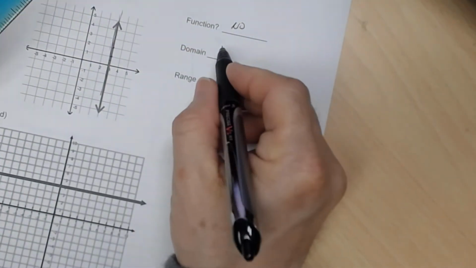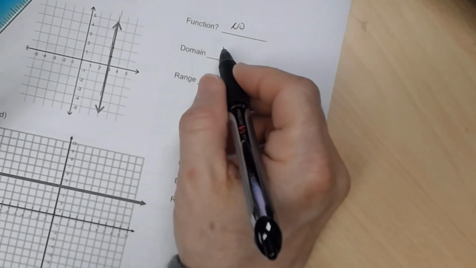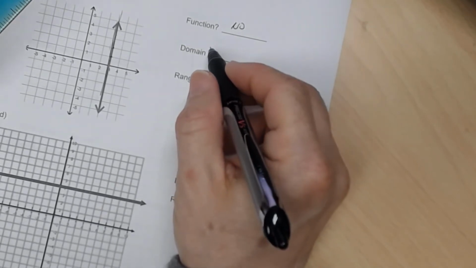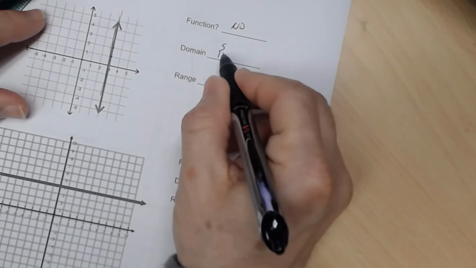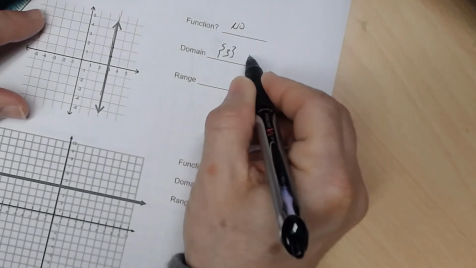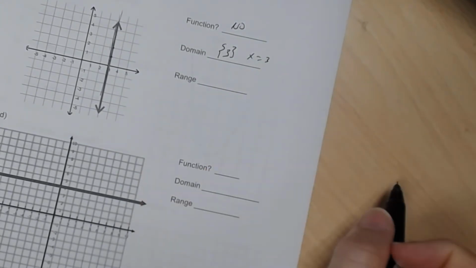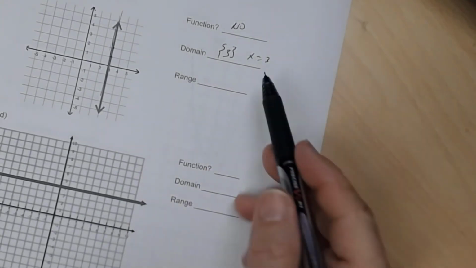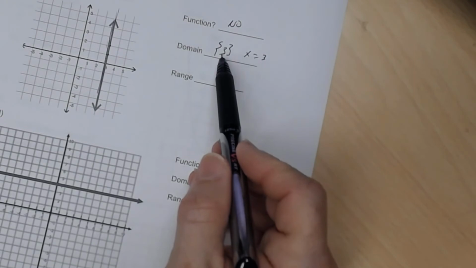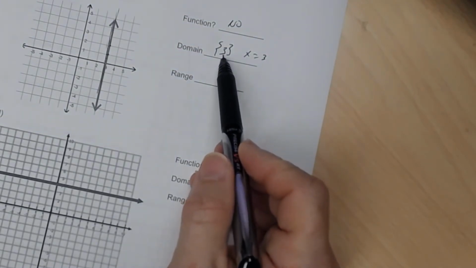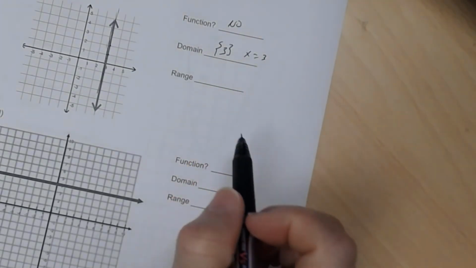Now you're going to write it like this though, since it's just one element. You're going to do this. So you're going to say 3. Now, if you said x equal 3, I will give you that as well. So either of these is fine. All right. So it's not an interval because there's a finite listing here. So this is how you do it.